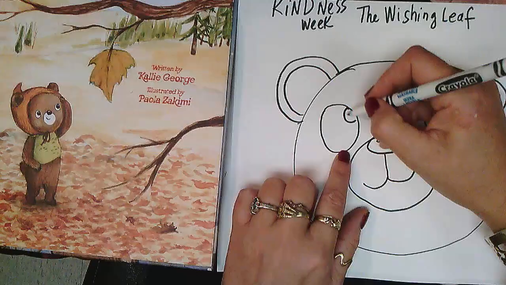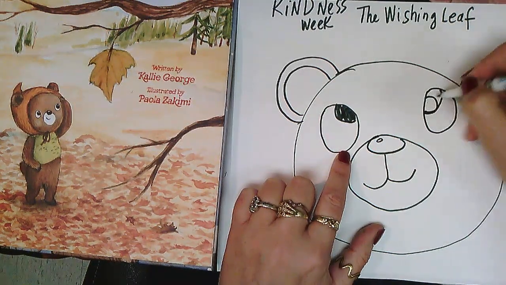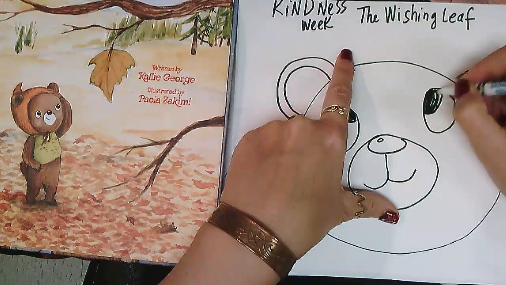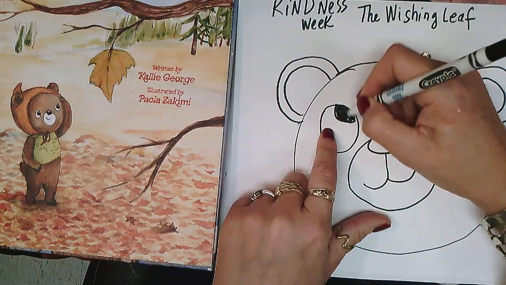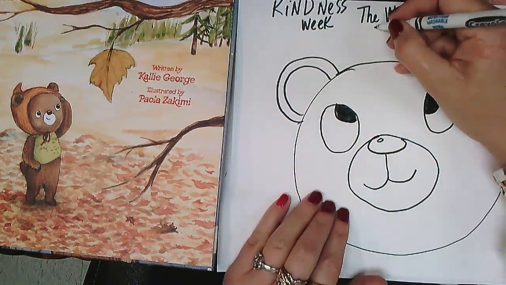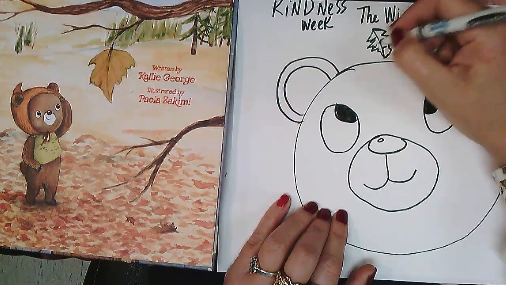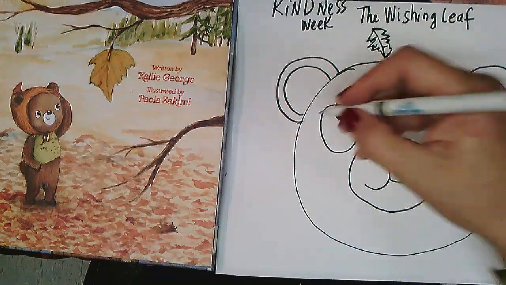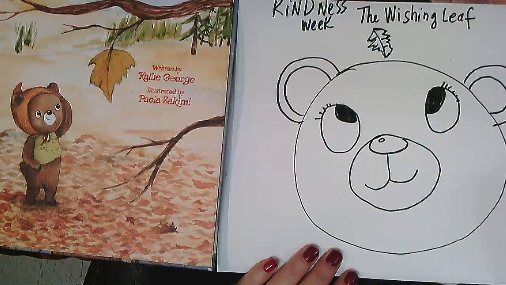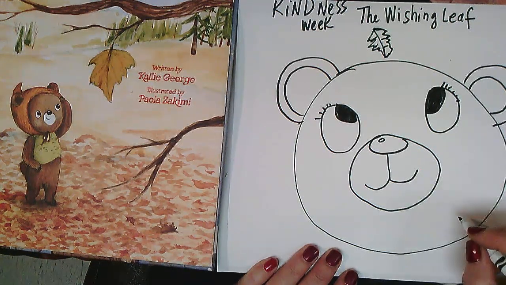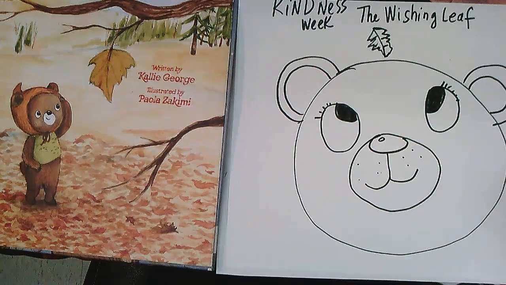And he's going to be looking up, making a wish. He's going to be looking up at the leaf. So his eyes are looking up. So put his iris looking up, because he's looking up and waiting for the leaf to fall, making a wish of kindness. I'm going to give him a little bit of eyelashes. I'm going to give him some details.